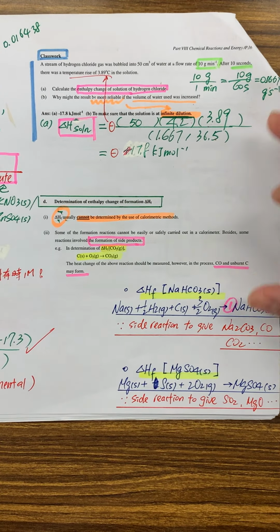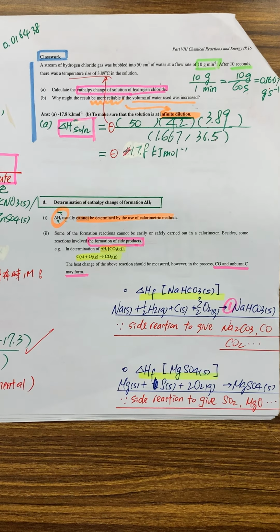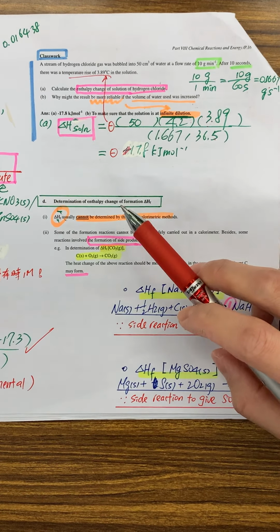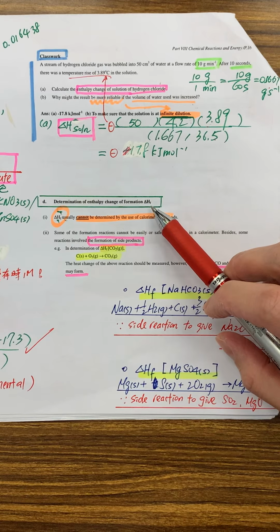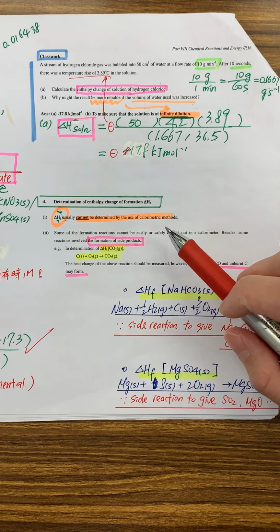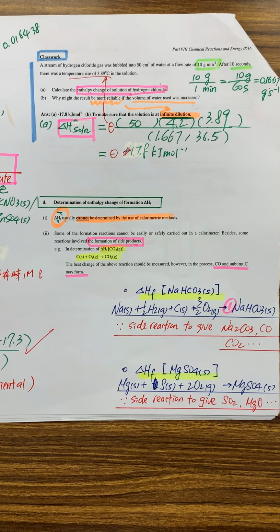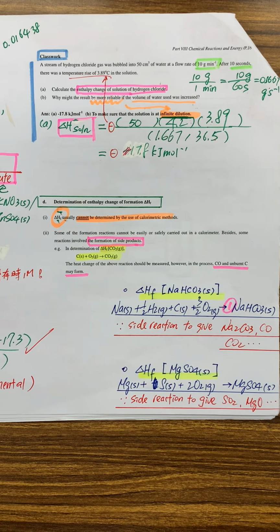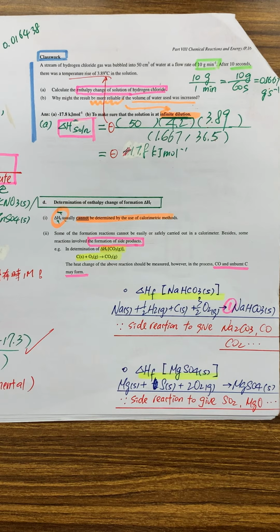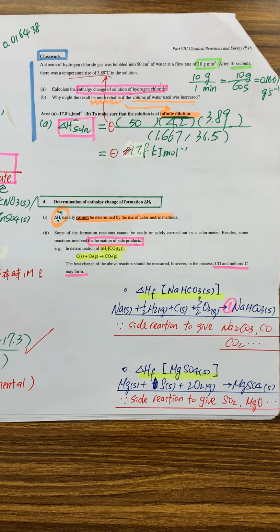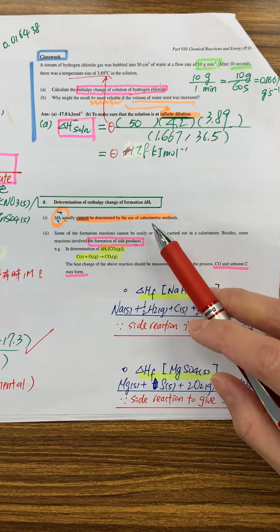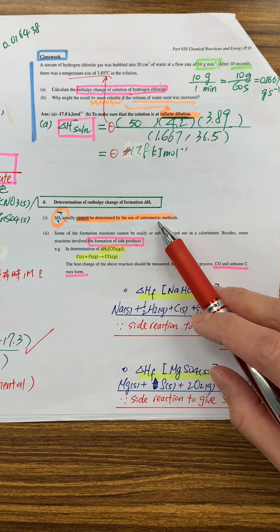Last part for part 2. Determination of enthalpy change of formation. Now, this part will not be asked like that in the exam. They will only ask you in ARQ, in MC questions, or some part D, part E question, only 1 or 2 marks. Number 1, you need to be aware that delta HF cannot be determined experimentally. Why can we not determine it by a simple calorimeter?